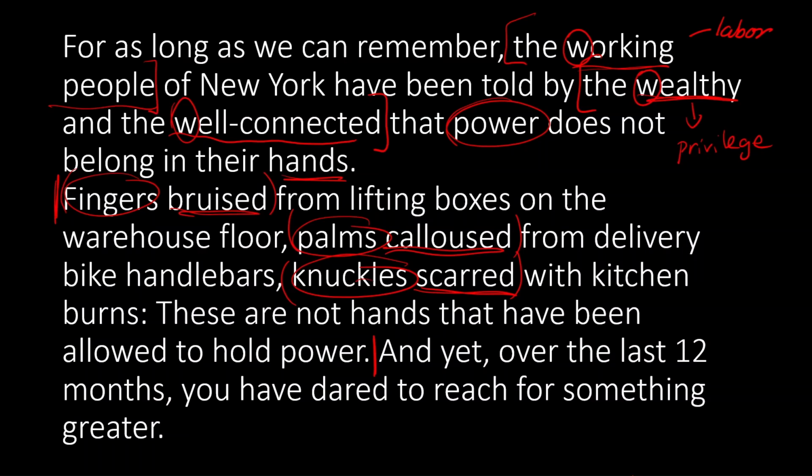The imagery of hands is actually a kind of metaphor. It's called a synecdoche. And this is when a part is used for the whole. So he uses this imagery to turn these physical injuries into kind of badges of honor and the signs that these people hold political legitimacy. Those people who literally build the city, in his opinion and according to his beliefs, are the ones who deserve to hold power. And he says all of that in this beautiful long sentence.